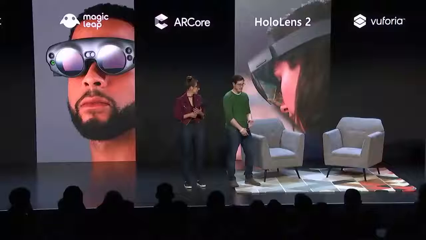Dan, when they told us to make ourselves at home up here, I don't think they meant to bring your living room. Huh. Well, might as well take advantage of it.